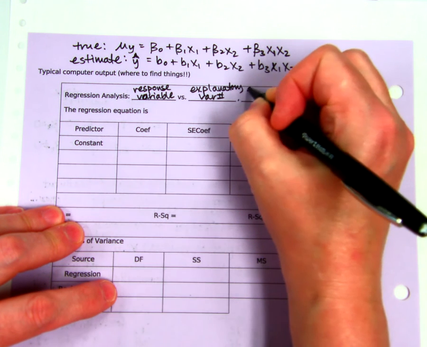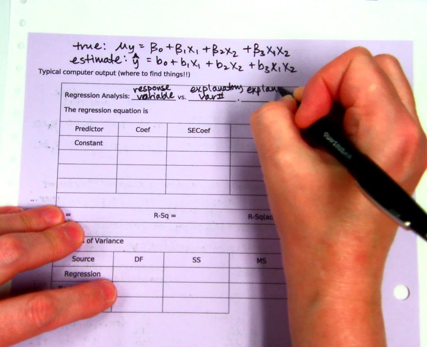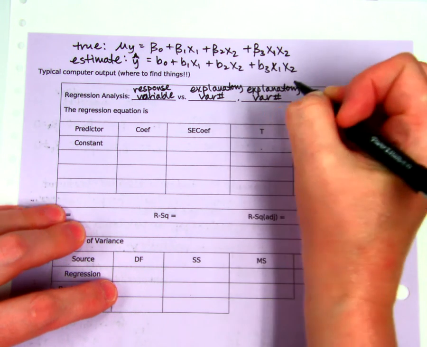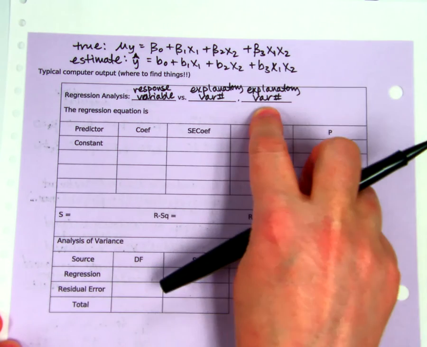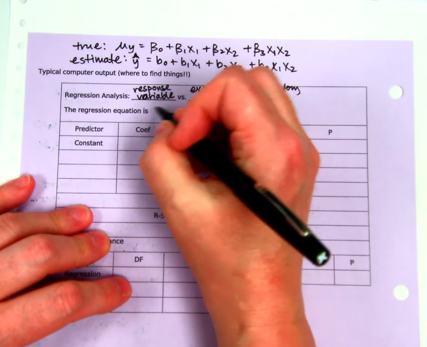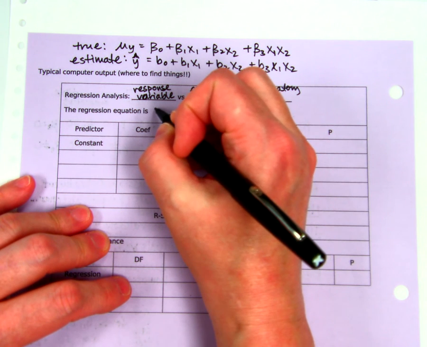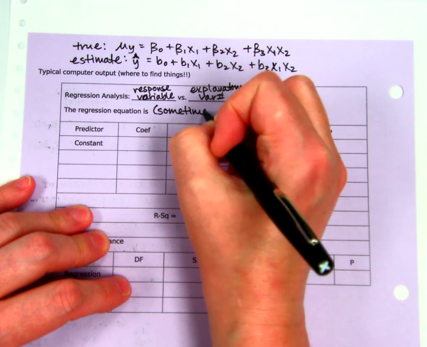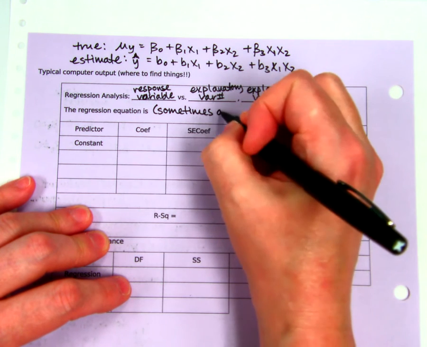And then you have your explanatory variable number 2. So usually when you're reading computer output, it tells you the variables right there at the top, which is kind of nice. Sometimes they give the equation to you also. I am not going to do that. So sometimes the regression equation is given right here.